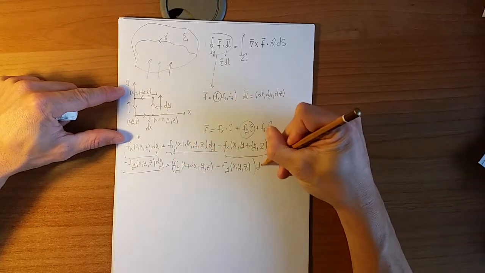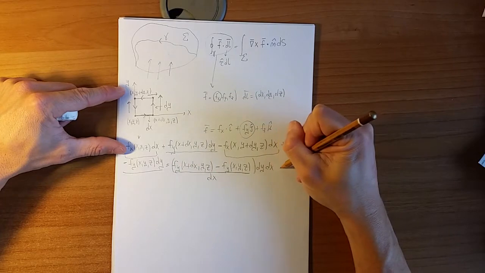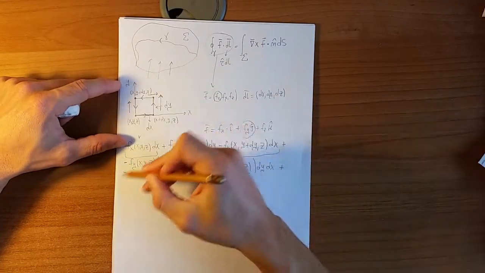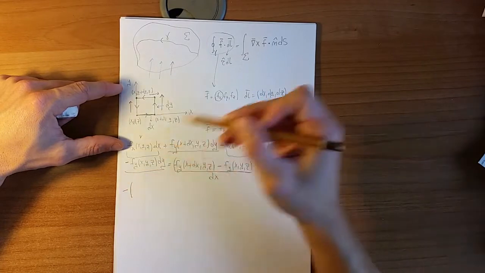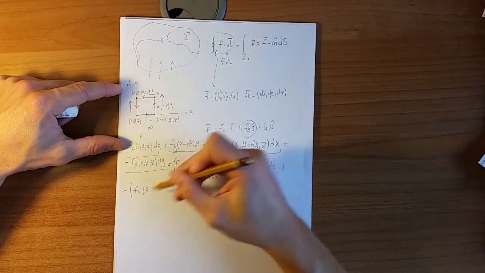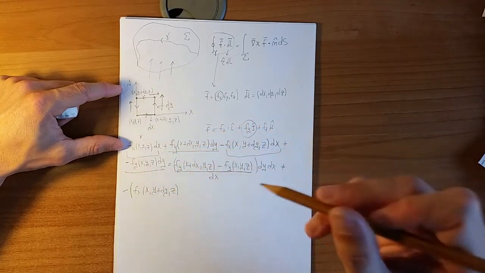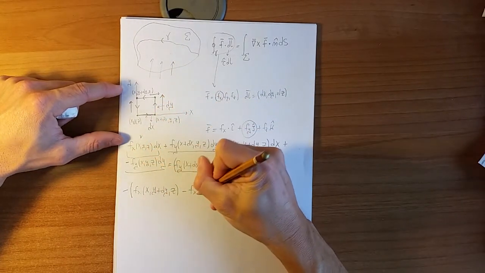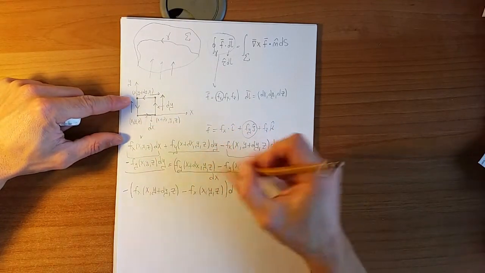times dy, and let me divide by dx and multiply by dx, and then we have plus, I can extract a minus sign from this one and this one, minus fx(x, y+dy, z) minus this guy, minus fx(x, y, z) times dx.